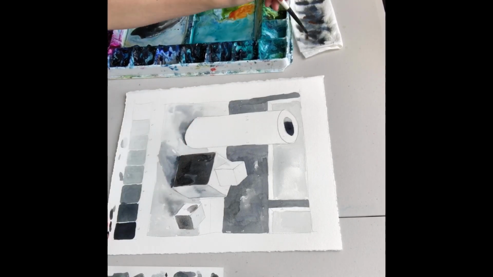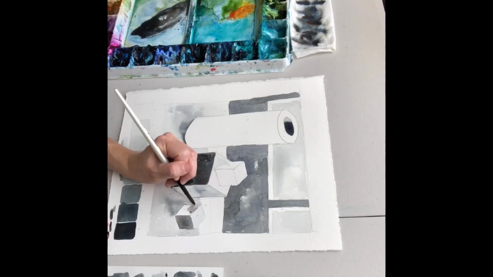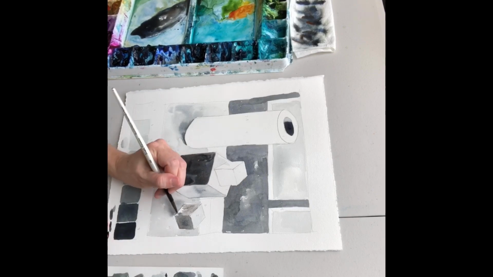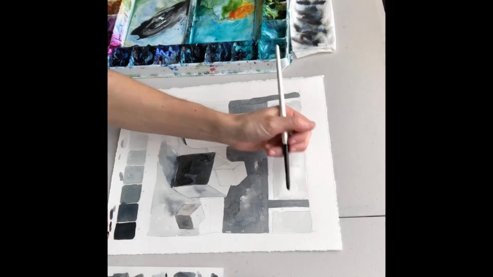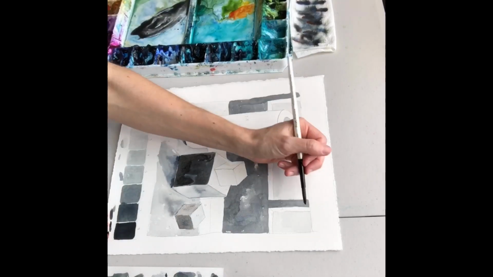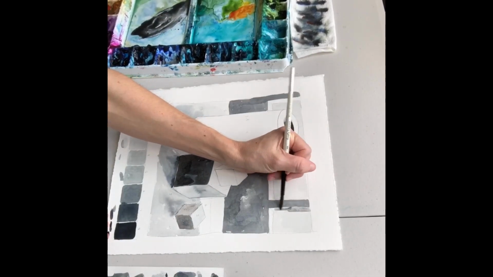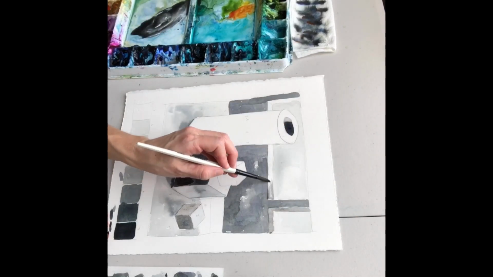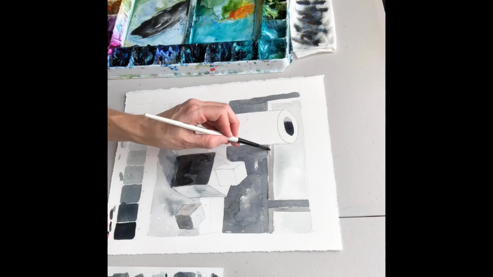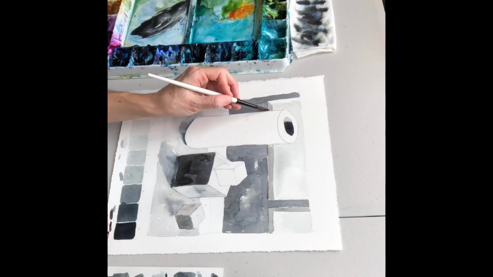If they're dry, that paint will stay within the boundary of the shape. If they're wet, the paint will diffuse or spread. So I'm always thinking about edges and having a variety of hard and soft edges, which I'll talk about a little bit more in a bit.